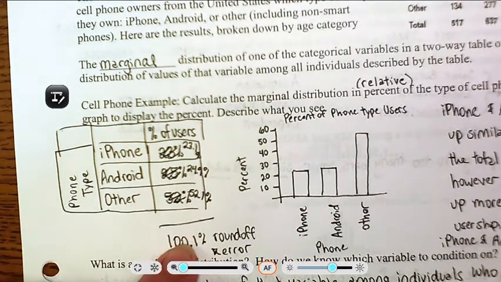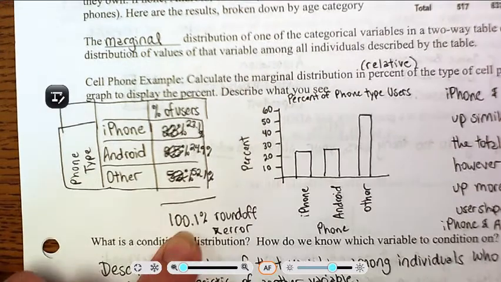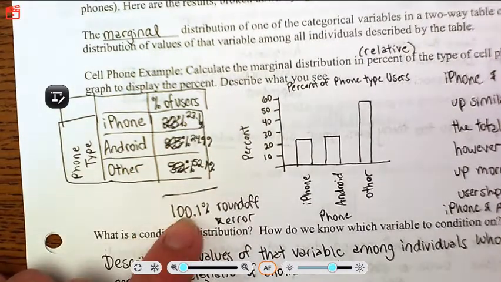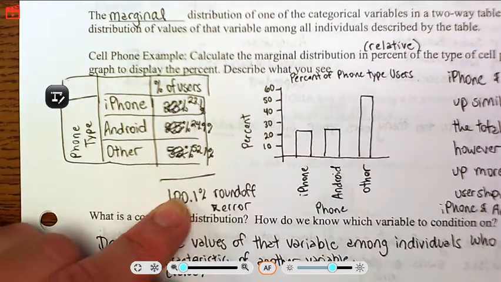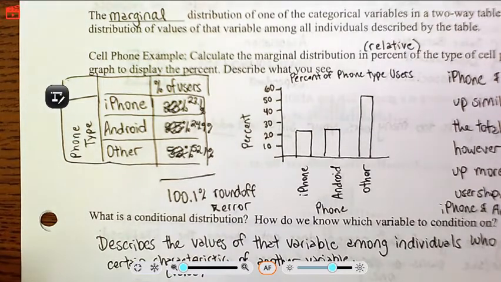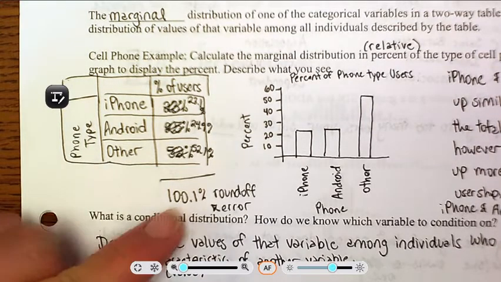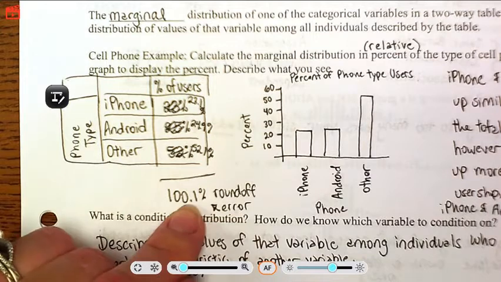Okay, I'm going to talk about that right now. If you notice, all three of these percents add up to 100.1%, and you're like, shoot, I put all that work into finding those percents, and now it adds up to more than 100%. What do I do? You do nothing.